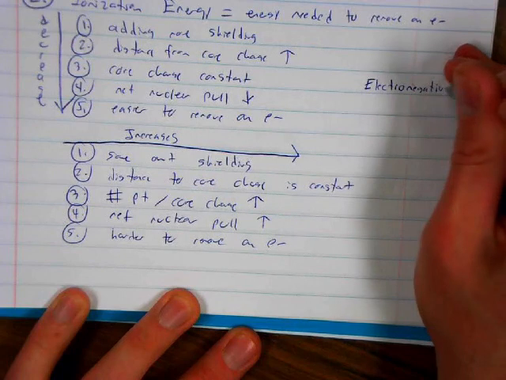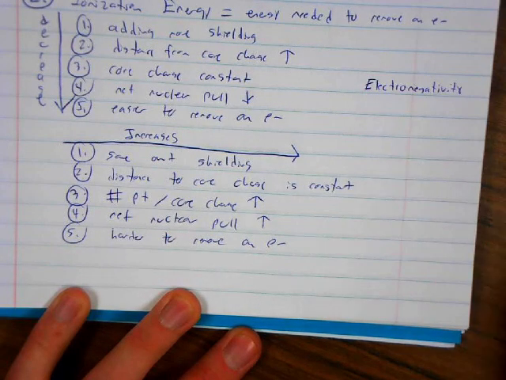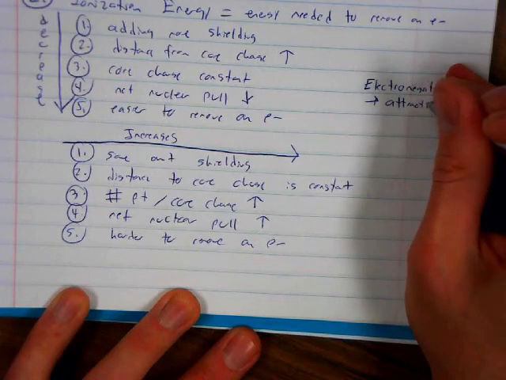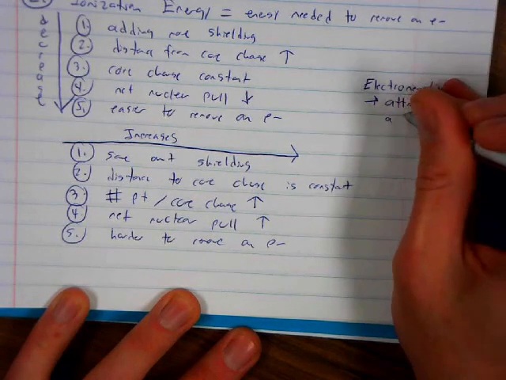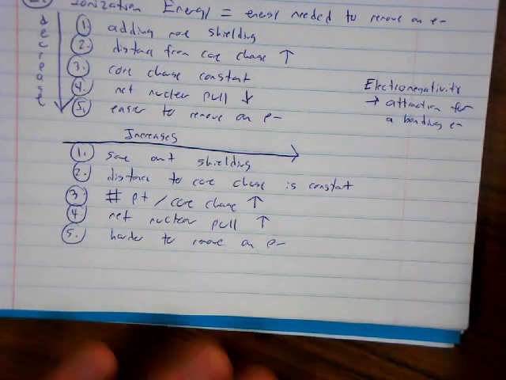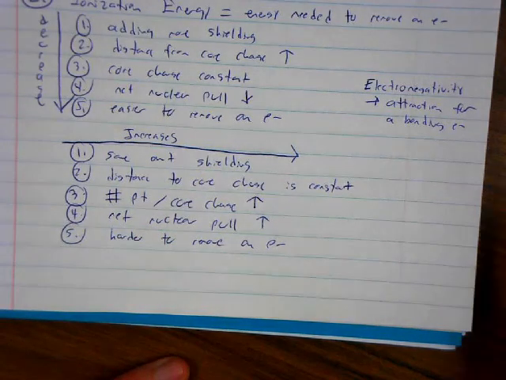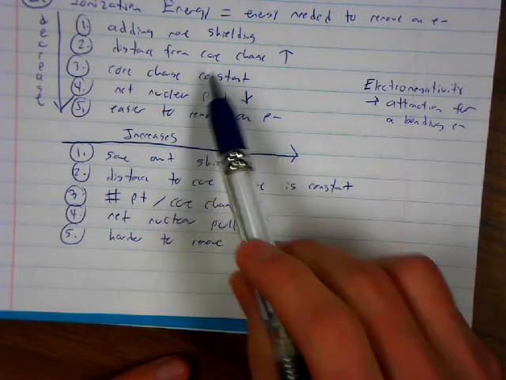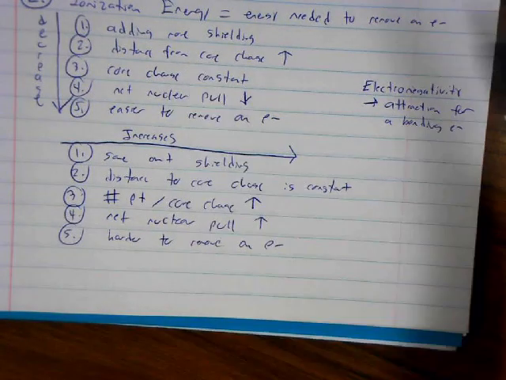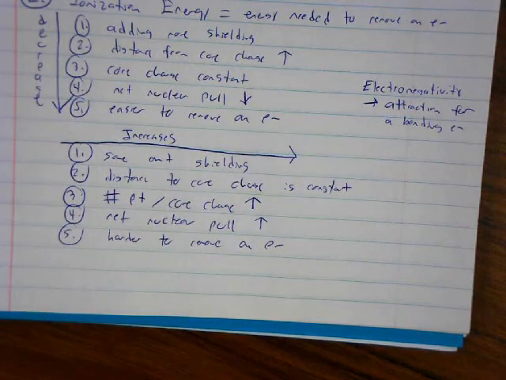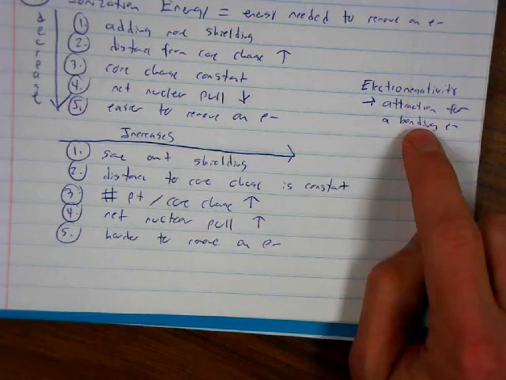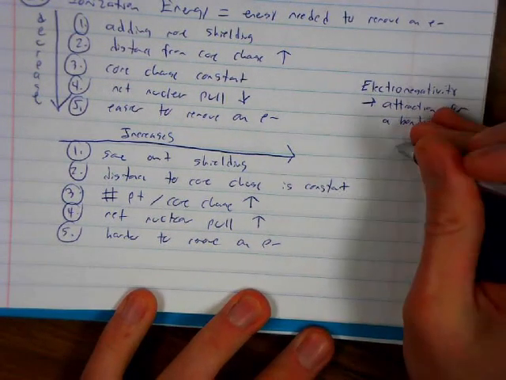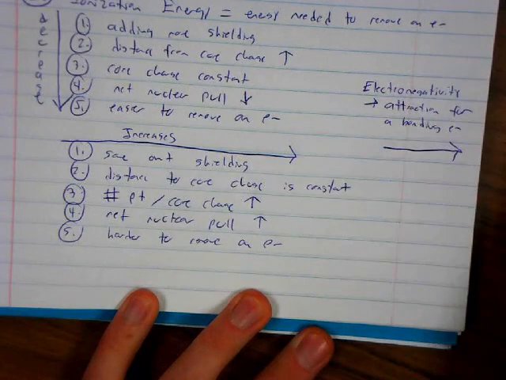Do you guys have a little bit of room here on the right on your page? Because electronegativity is kind of the same. Electronegativity is a new description for the same trend. Because electronegativity is just the attraction for a bonding electron. So this is the desire for an electron, which you would agree is going to be the same trend as ionization energy, yes?